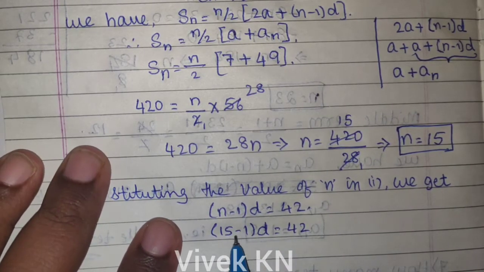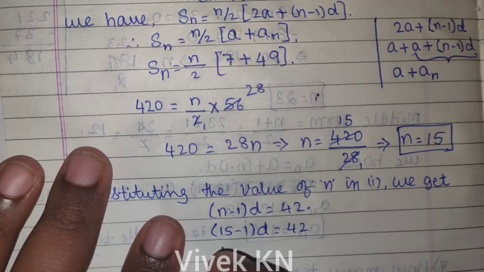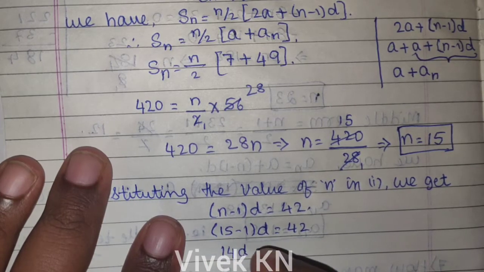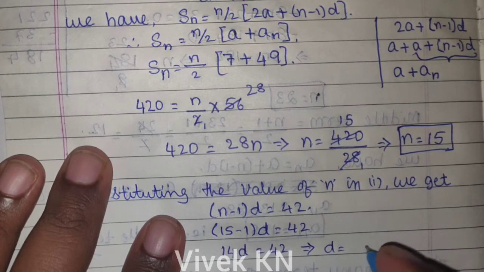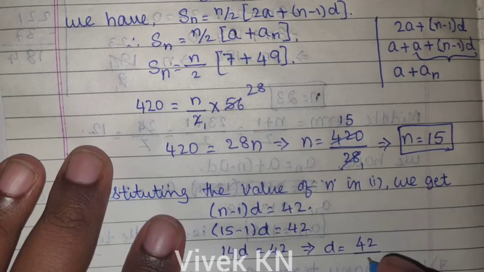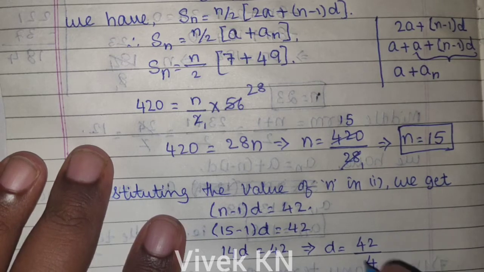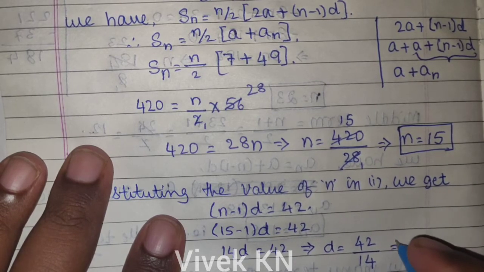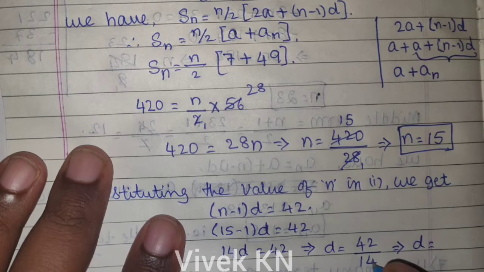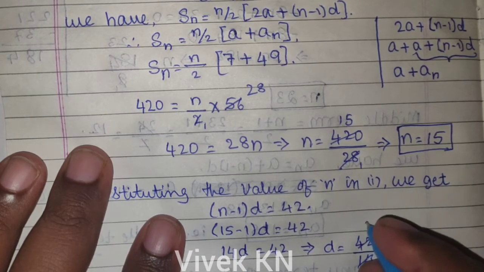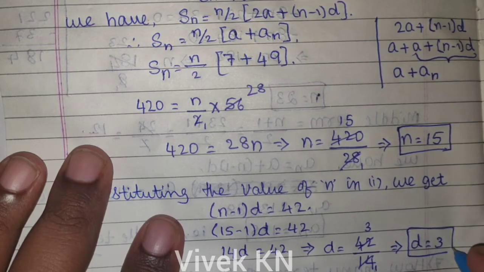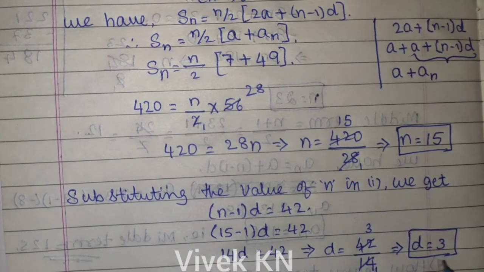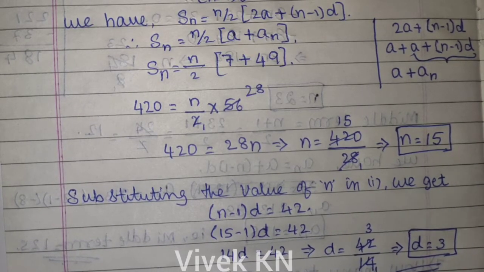15 minus 1 is 14. 14 into d is equal to 42. Now d is equal to 42 divided by 14. That is d is equal to, 14 ones are 14, 14 threes are 42. That is d is equal to 3. Here in this problem the common difference is 3. This is the required answer.